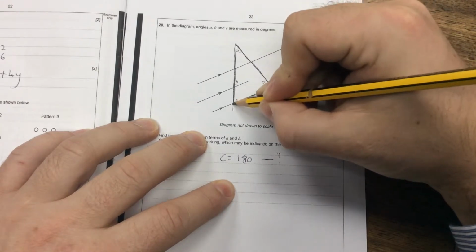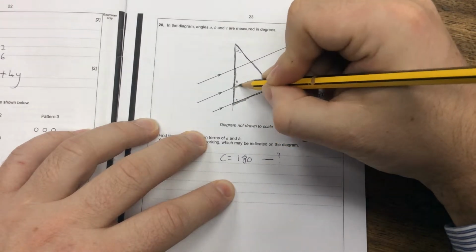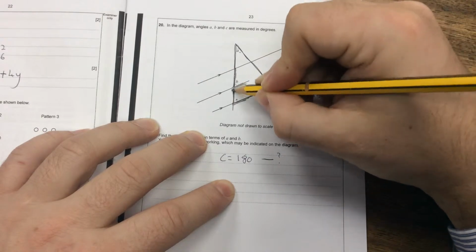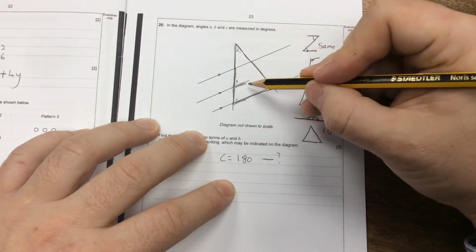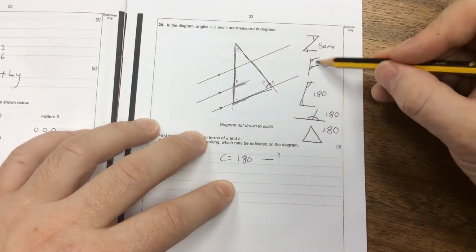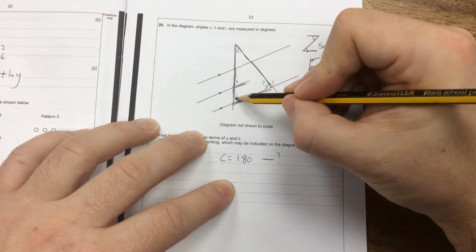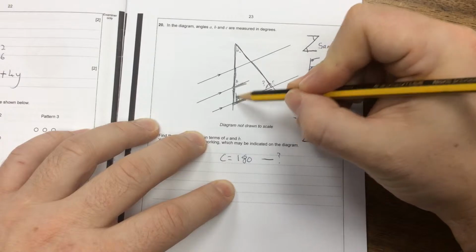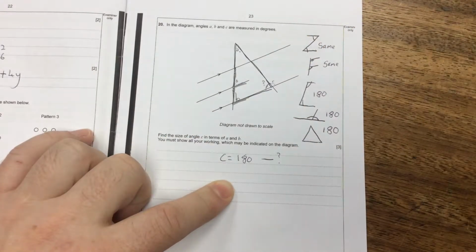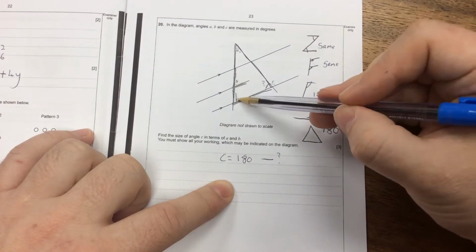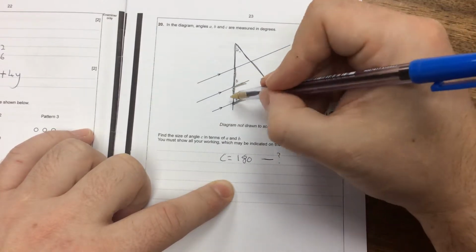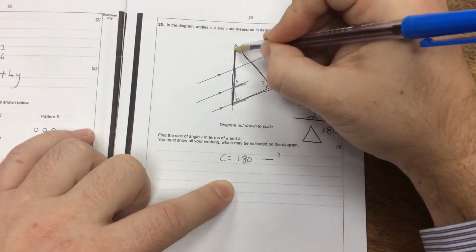What I've got here is an upside down F shape, with that angle there. Because F angles are the same, that means this angle there has got to be B, because it's exactly the same. So because that angle is B, I've now got my big triangle.